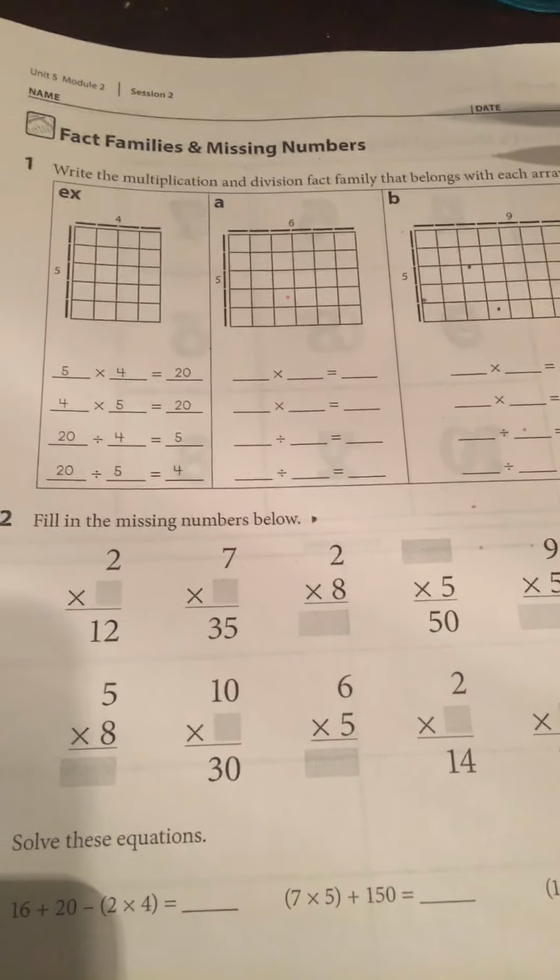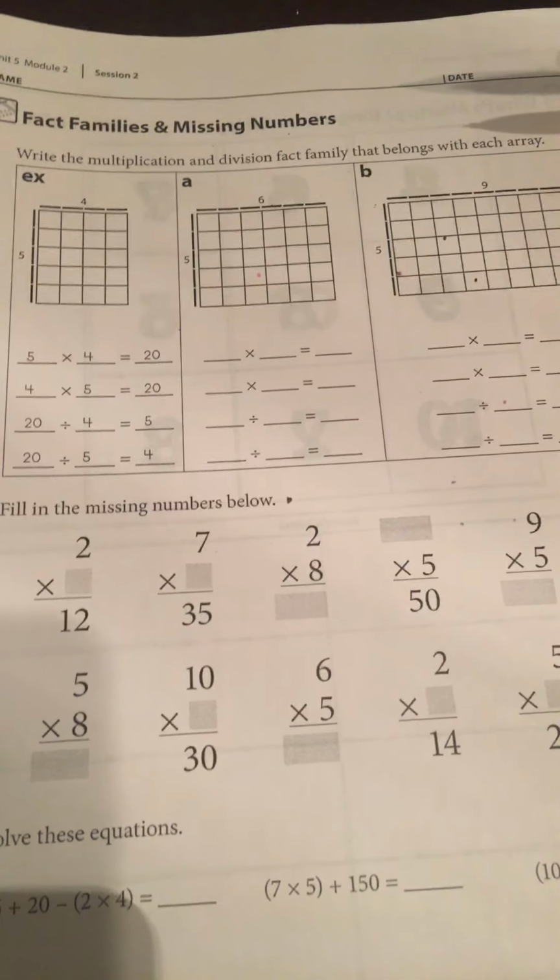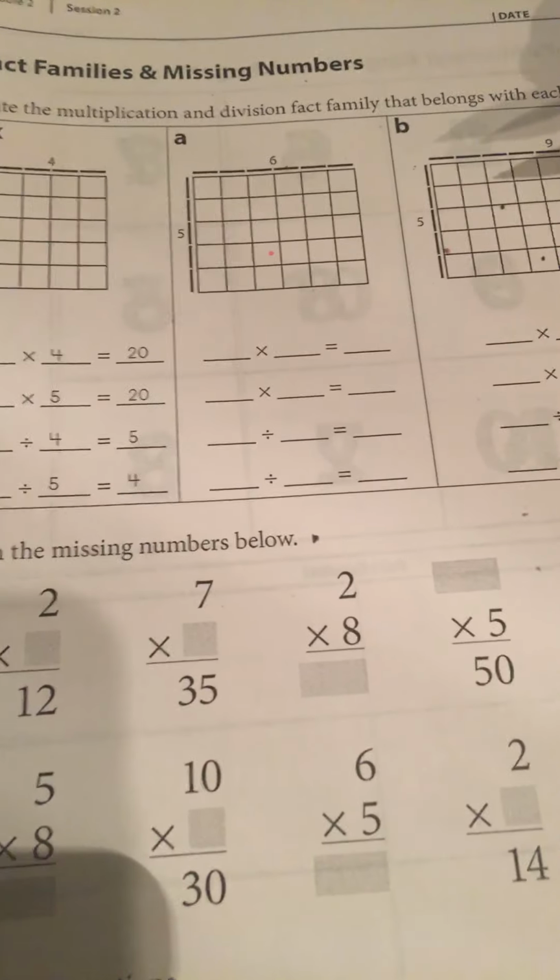Okay, so your work for tomorrow is going to be binder page 155, and if you don't have it, you should have this. It's right in your main part of your binder. This is not number corner, this is just in your binder. I can screenshot it for you if anybody's missing it, but you should have it.